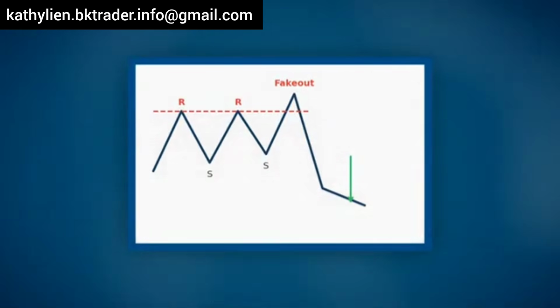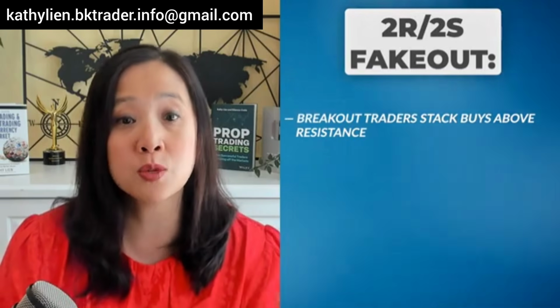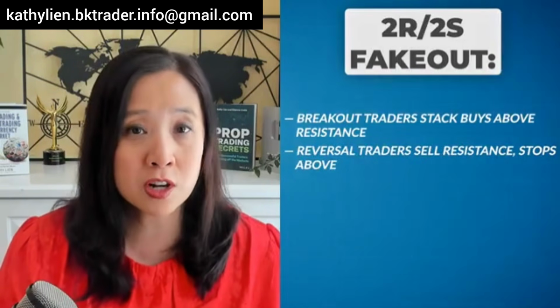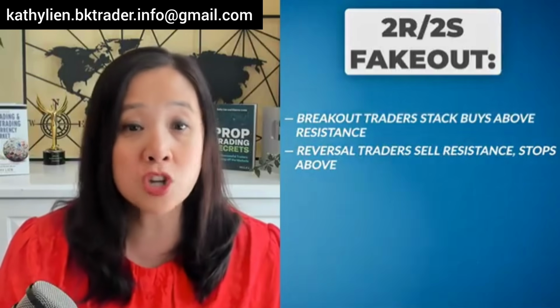Price forms a double top with 2 resistance touches, or a double bottom with 2 support touches. Every trader on the planet is watching that level. The breakout traders are waiting above resistance with their buy orders. The reversal traders are sitting at the resistance with their sell orders, and the stops just above. Institutions know exactly where all of these orders are. They have their order books.